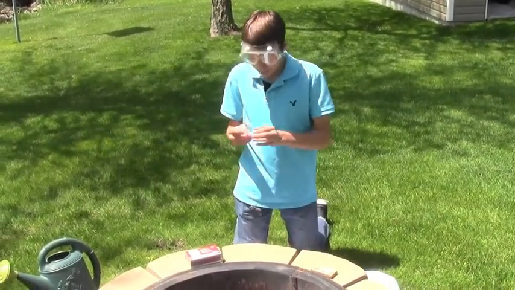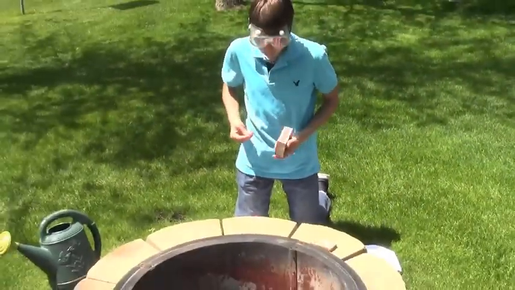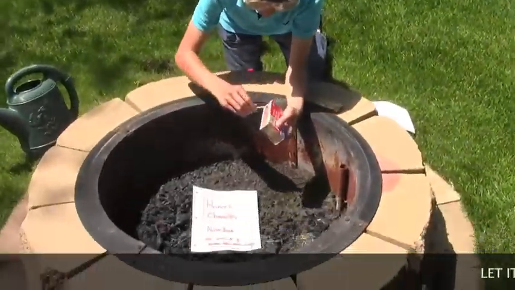This match, coated with potassium chlorate and sulfur, ignites with friction on the box. Let's see how the combustion works on the notebook.